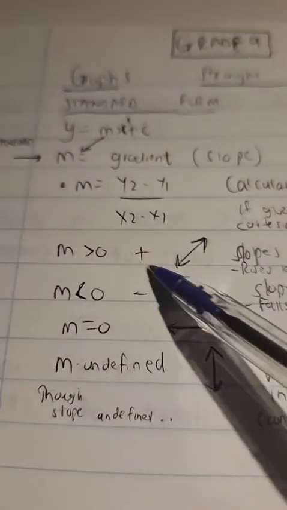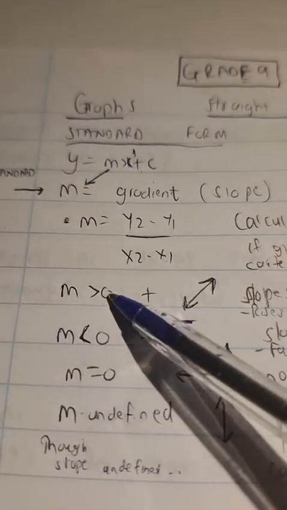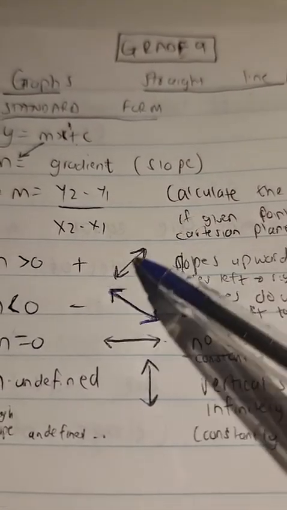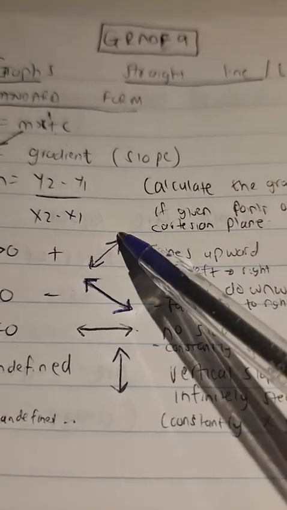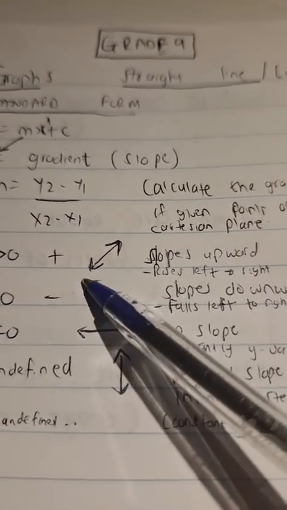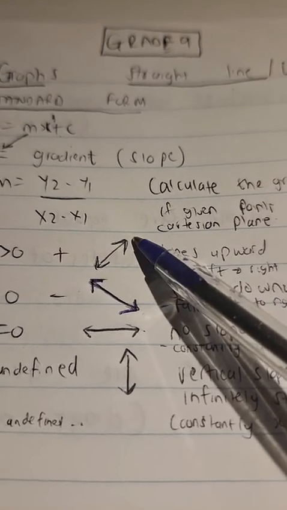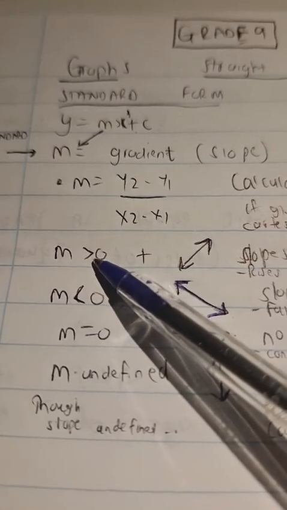We then established that if the value of the gradient is positive, then this is the straight line we can expect: a positive, upward sloping straight line. From left to right, the straight line slopes upwards. That's what we can expect when the gradient is greater than 0.